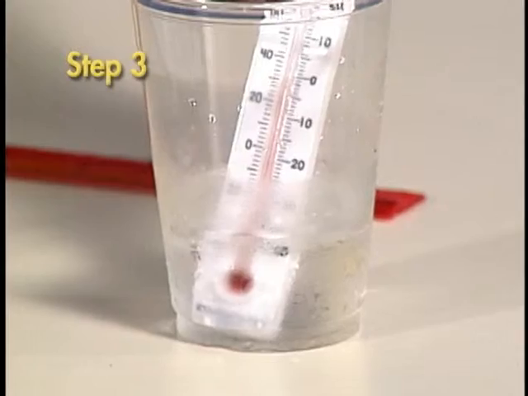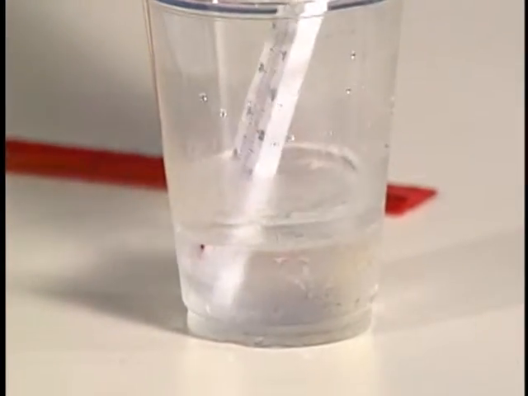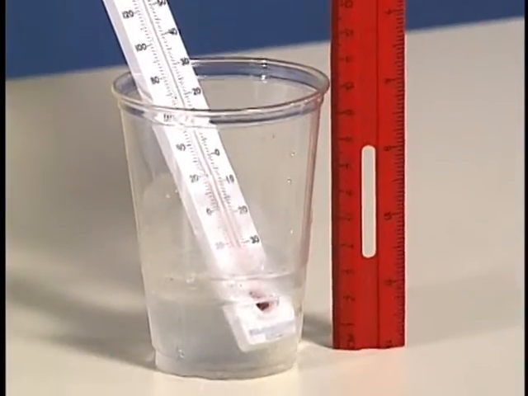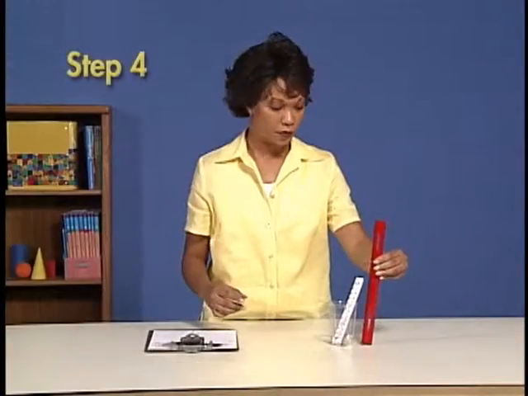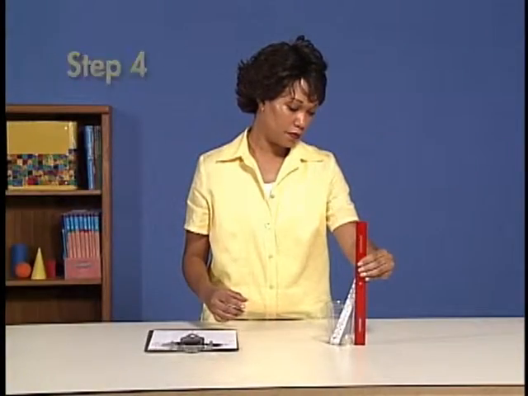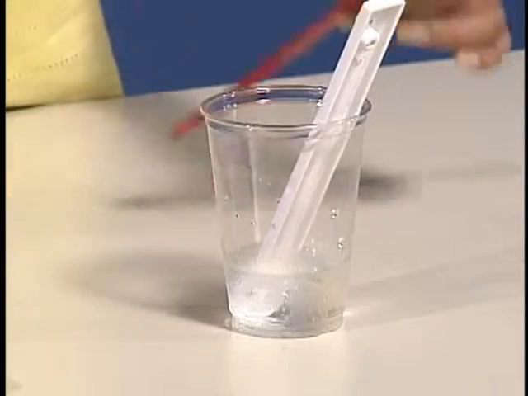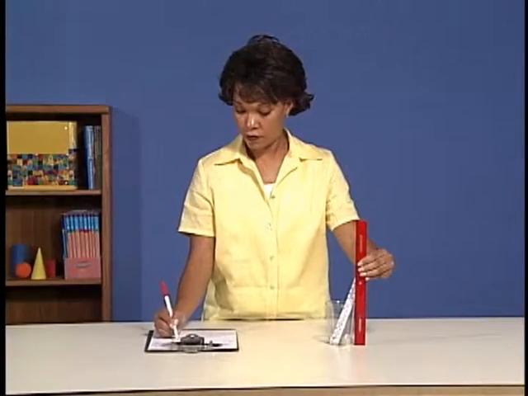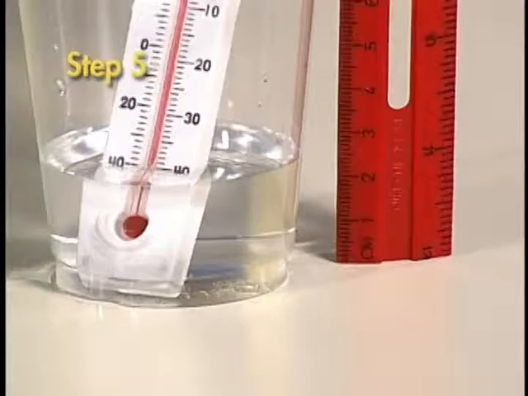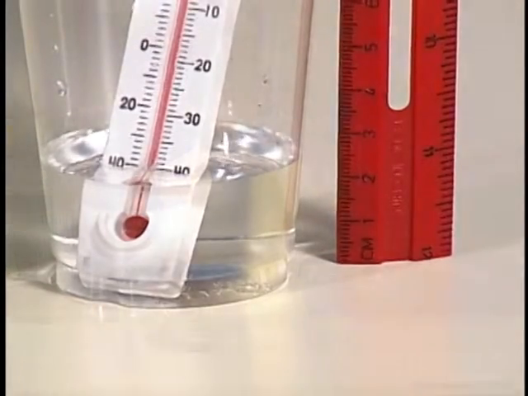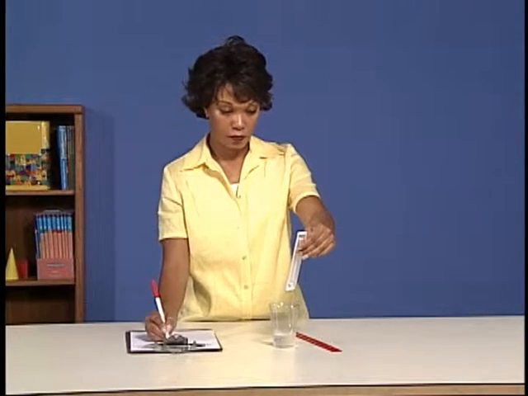Step 3. When the ice just begins to melt, record the height and temperature. Step 4. When all the ice has melted, record the height and temperature. Step 5. Leave the cup at room temperature. Record the height and temperature for 3 more days.